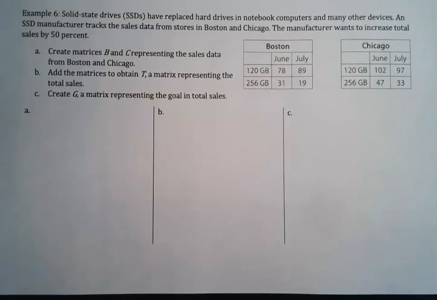So example 6, solid state drives have replaced hard drives in notebook computers and many other devices. An SSD manufacturer tracks the sales data from stores in Boston and Chicago, and the manufacturer wants to increase his total sales by 50%.